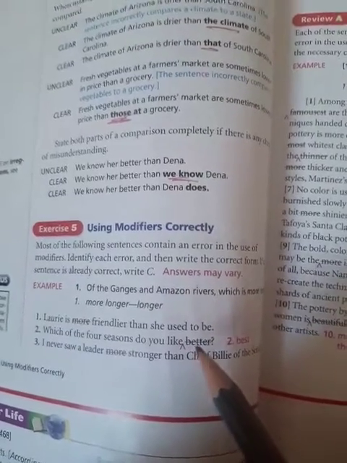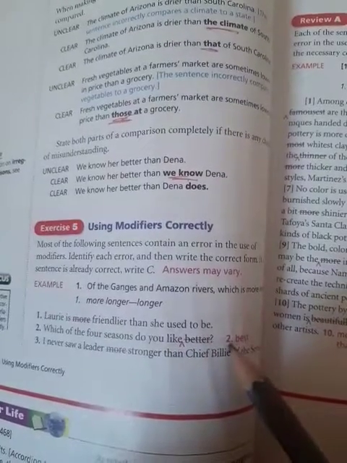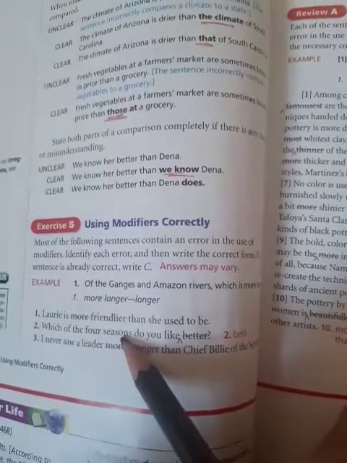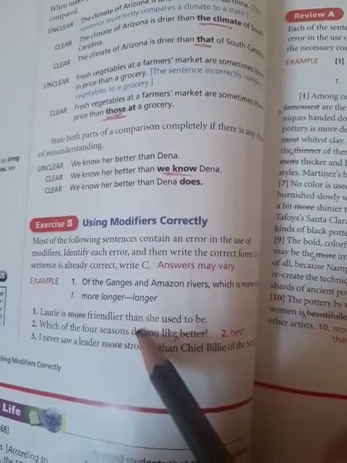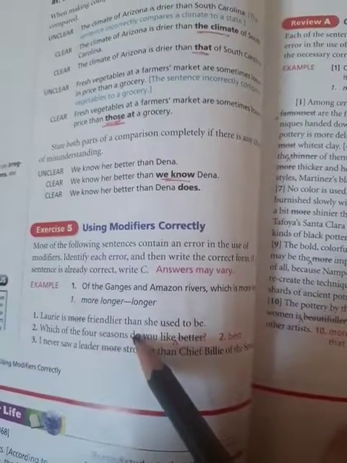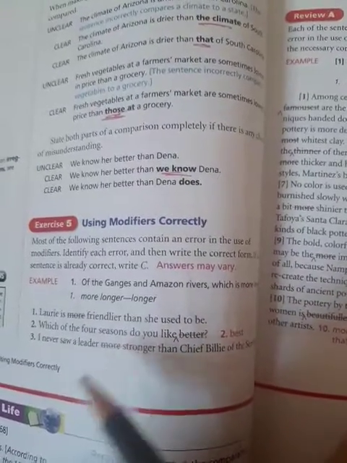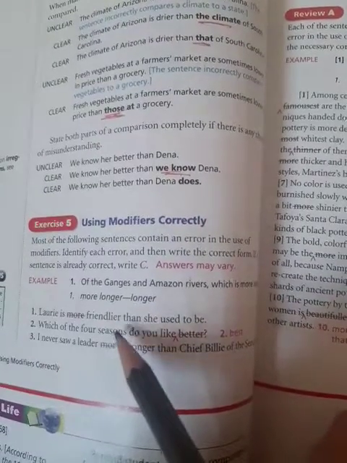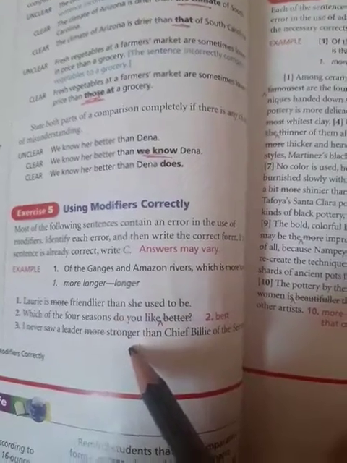Why? Because you can't use better here. You have to change better into best. Why? Because best is used to compare one to a group, here four seasons. This sentence did not identify two seasons, but four seasons. So it's a superlative structure, not a comparative structure. Okay? Number 3, the same thing. You have to drop more. You have to delete more because you can't use more and er in the same sentence.